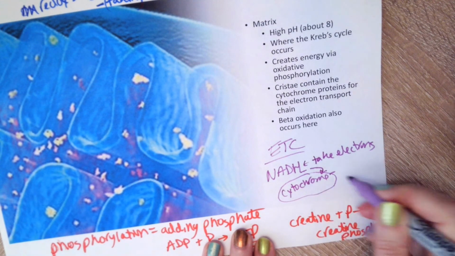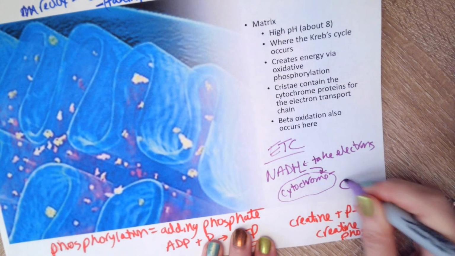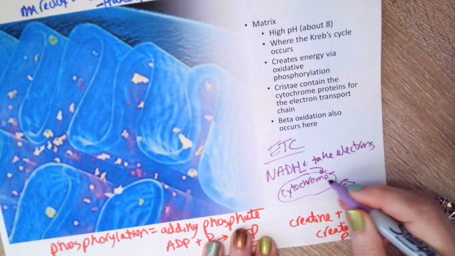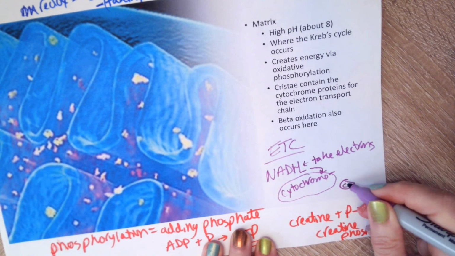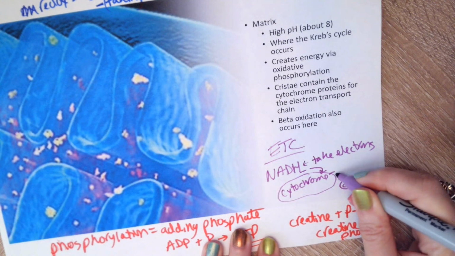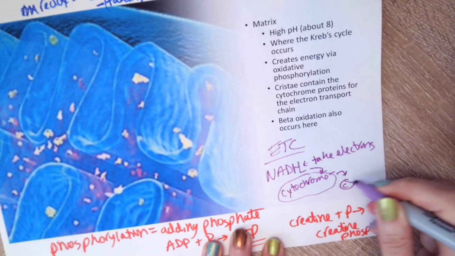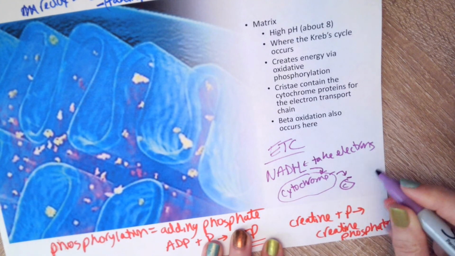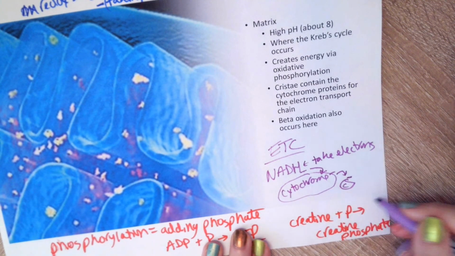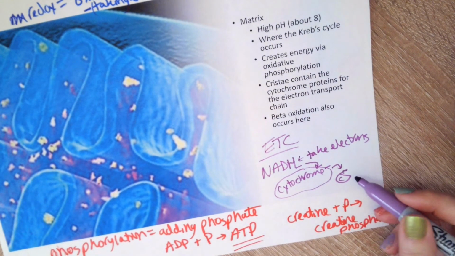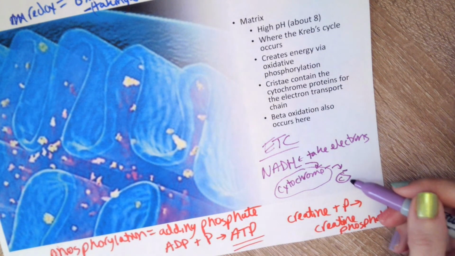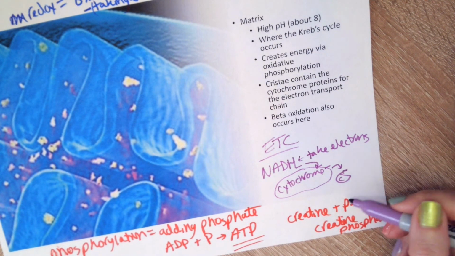Then we'll take the electron off of that cytochrome protein, put it on the next protein in the line. So we oxidize that cytochrome protein, reduce the next one, and so on and so forth as we go through the chain, which we're going to go into more detail in our next couple of videos.